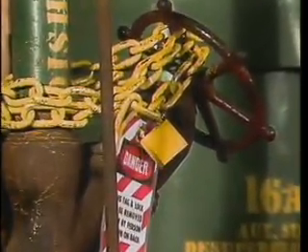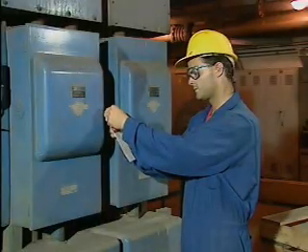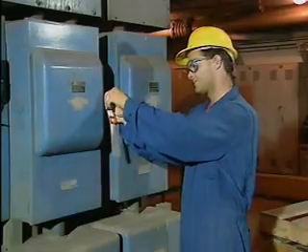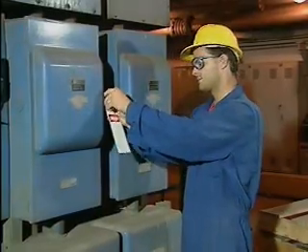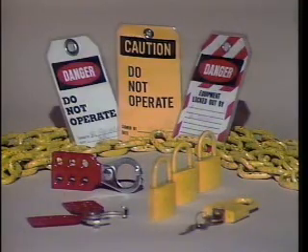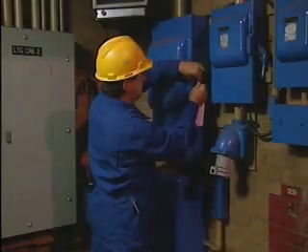When tags are used, they should warn against hazardous conditions that can occur if the equipment is improperly re-energized. Tags must carry standard warning labels such as "Do not operate," "Do not close," or "Do not energize." Tags must be attached to the equipment with non-reusable self-locking devices that are capable of withstanding a force of 50 pounds.